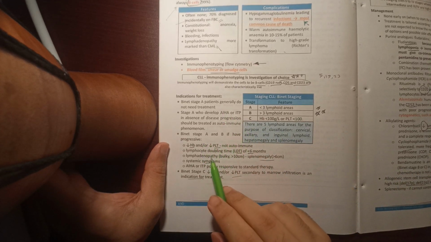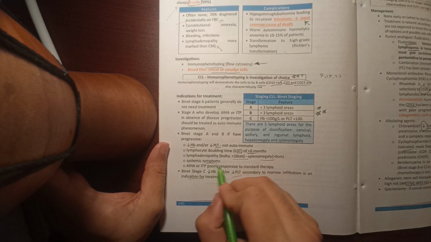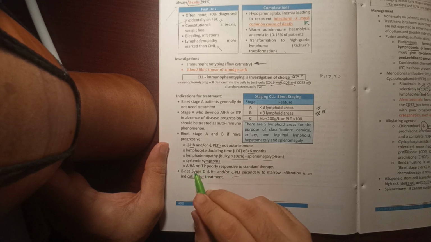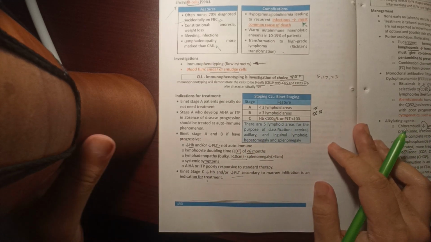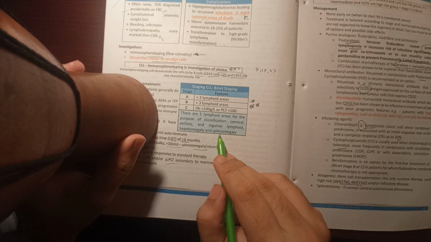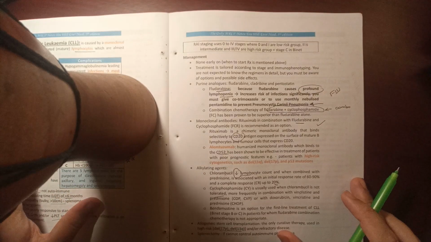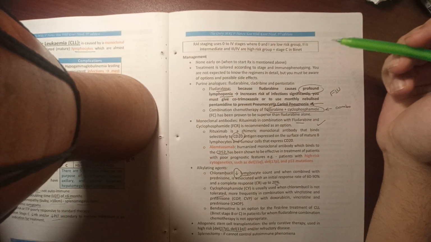So stage A and B with lymphocyte doubling time less than 6 months, lymphadenopathy, systemic symptoms, or AIHA, ITP; stage C with decreased hemoglobin and platelets, initial treatment. There are 5 lymphoid areas for the purpose of classification: cervical, axillary, inguinal, lymphoid, hepatosplenomegaly. Rai staging uses 0 to 4 stages, where 0 and 1 are the low-risk group.